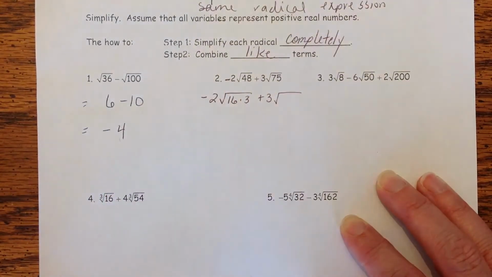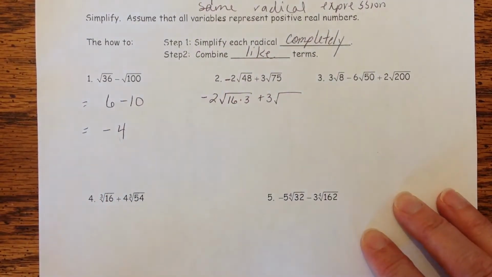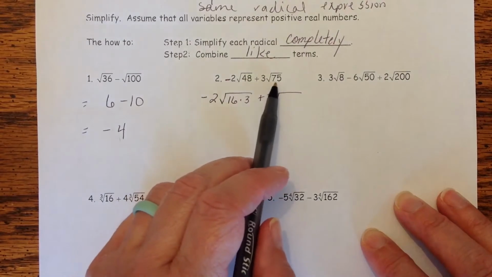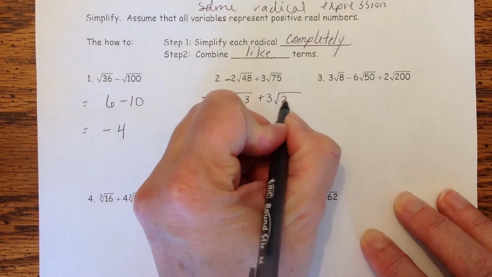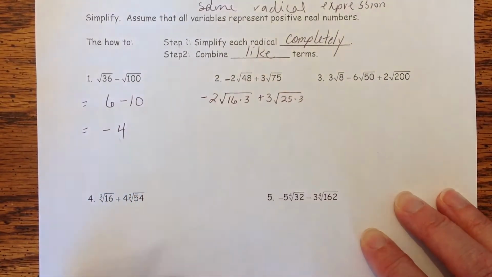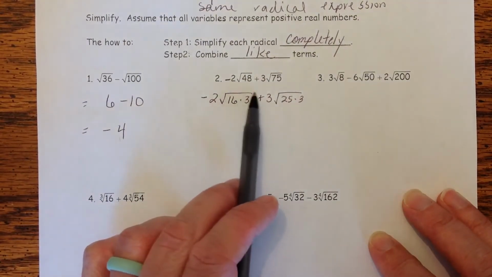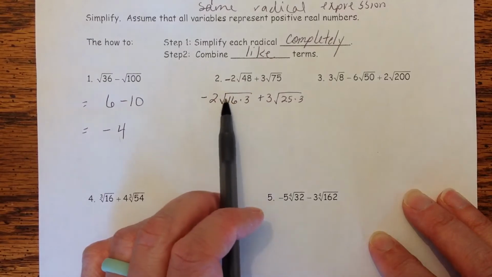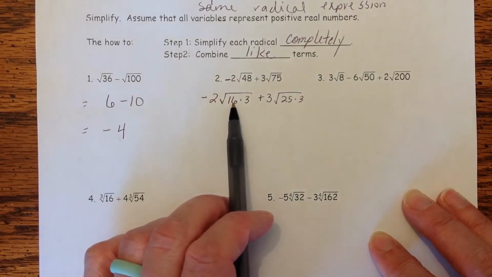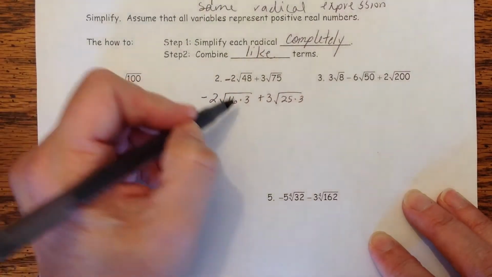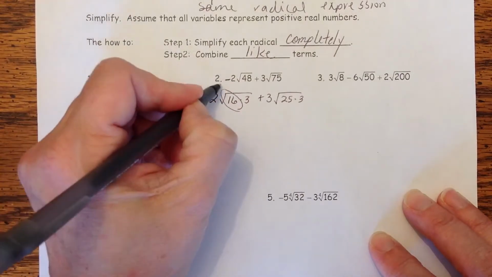Now I want to think about 75. What's the biggest square that goes into 75? Well, 25. So I get 25 times 3. Now we're going to clean up any number underneath this square root that can. So the square root of 16 is 4. So this part right here becomes 4.